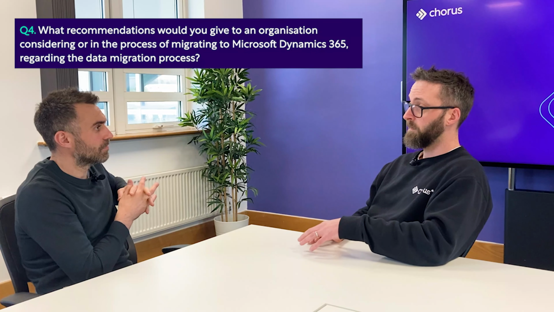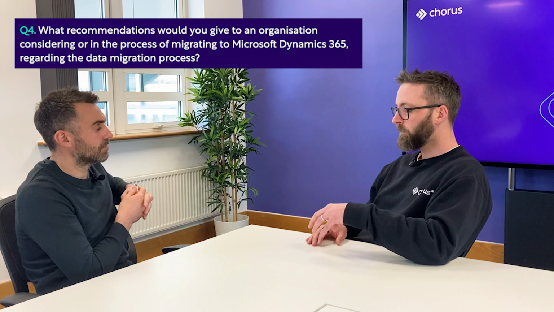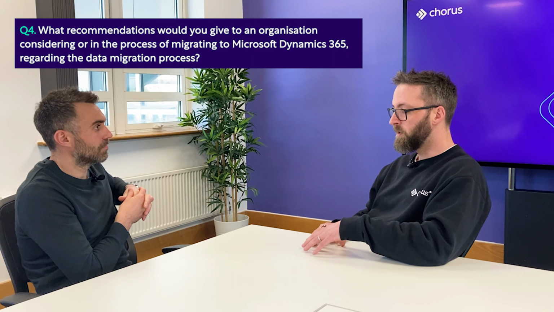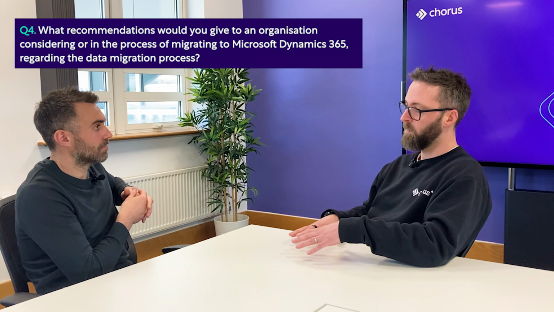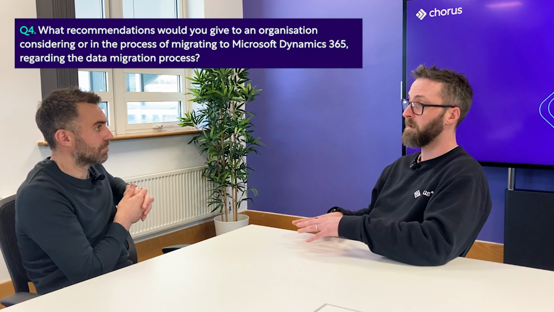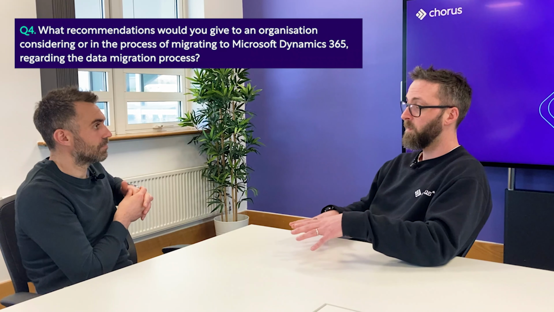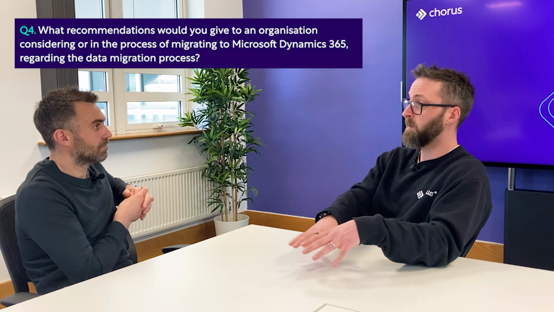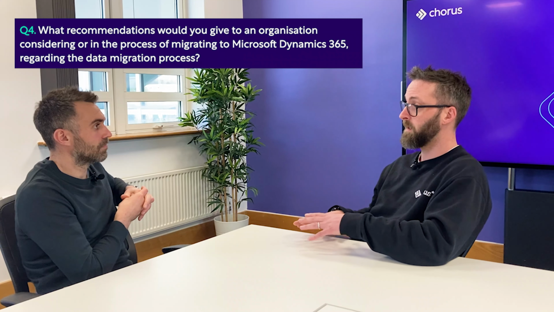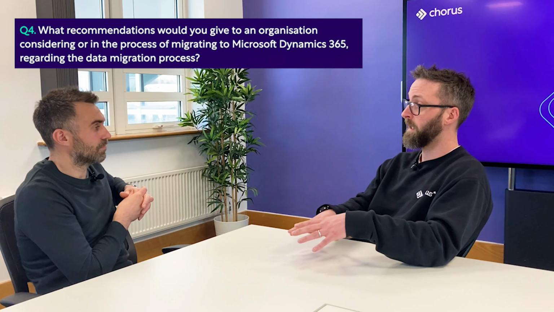Really take stock of your data and be harsh on it. So you need to look at your full data estate. One of the most common reasons that we see customers move from an old system into Dynamics is because they can't trust the old system because the data is rubbish. Us moving the data from the old system to the new system isn't going to make the data less rubbish. The only thing that will do that is cleaning the data as we go.